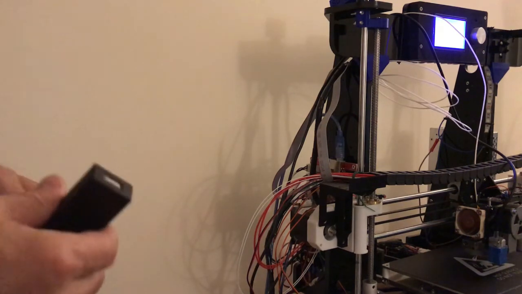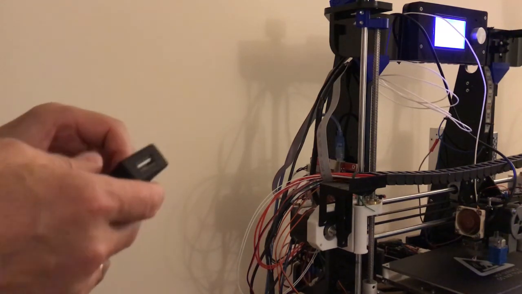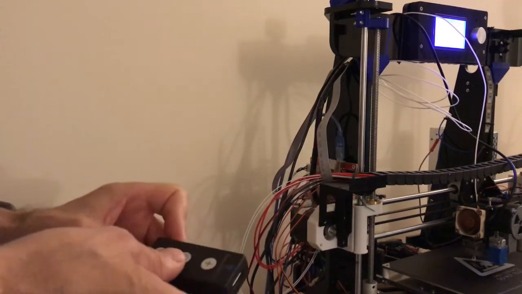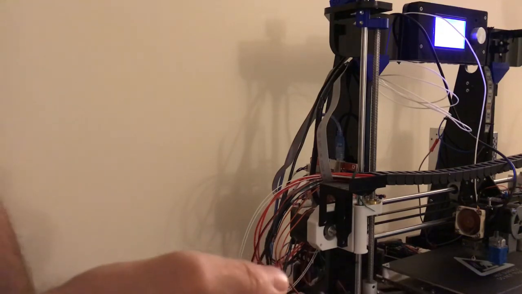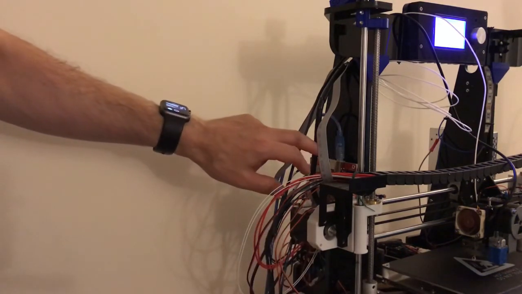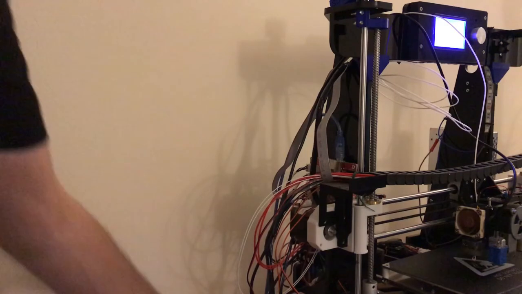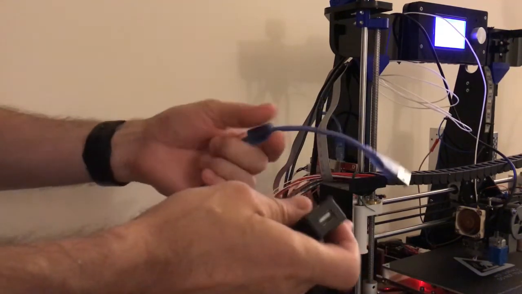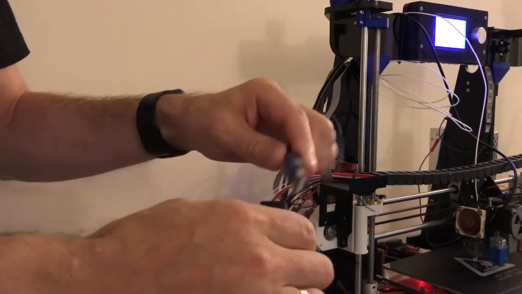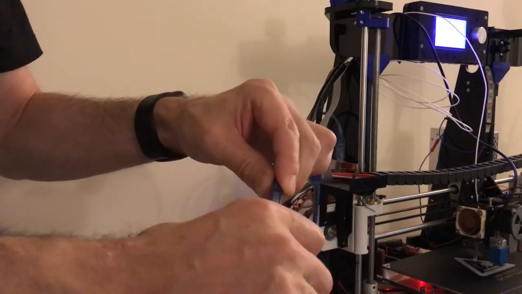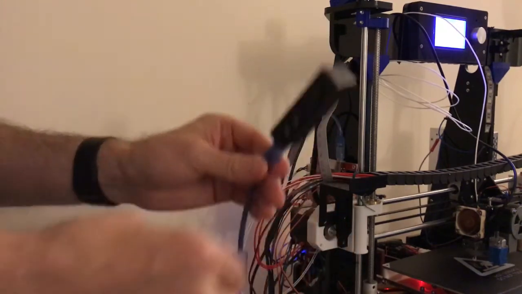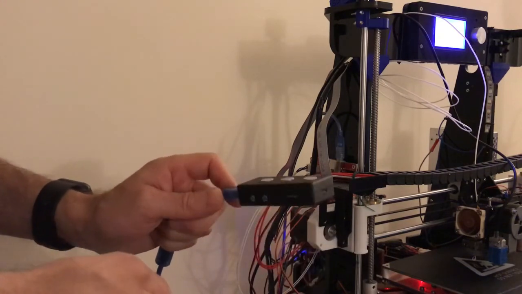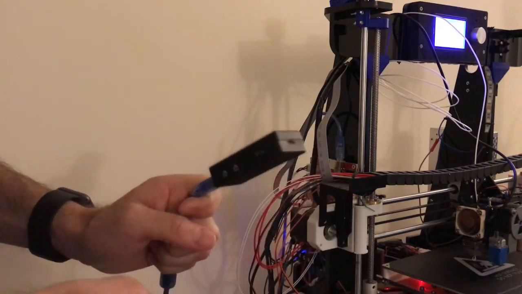So this is my ANET A8. What we're going to do now is connect up the 3D resumer. It's very simple. Use a USB cable from the printer, and that then plugs into the USB side here. And we do need power, so we're going to use the provided micro USB cable connected to a USB source.